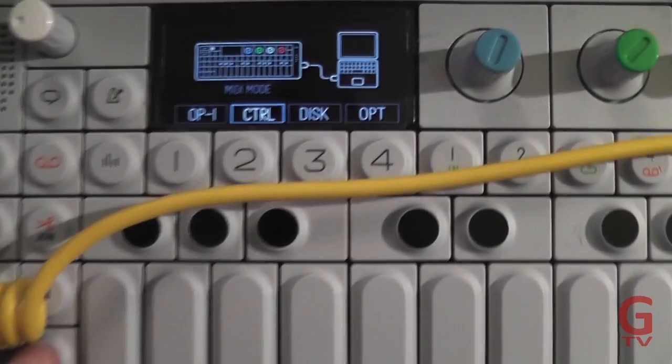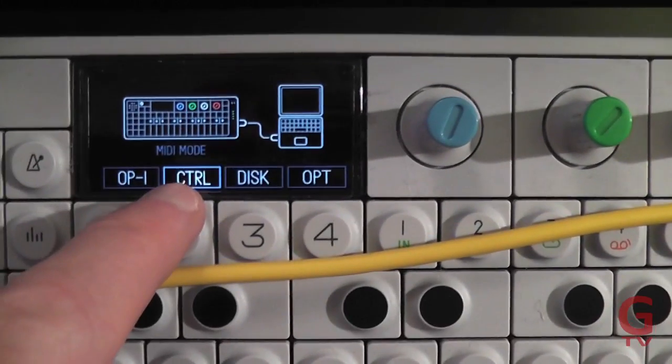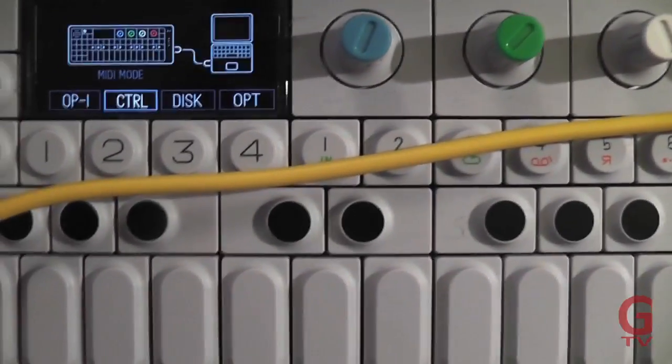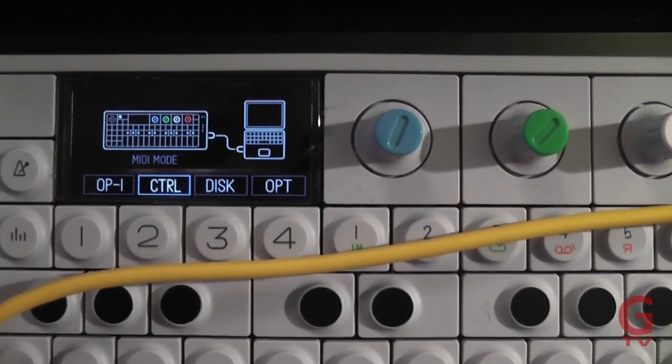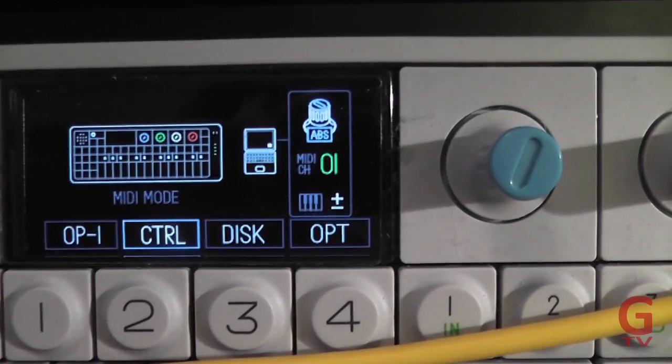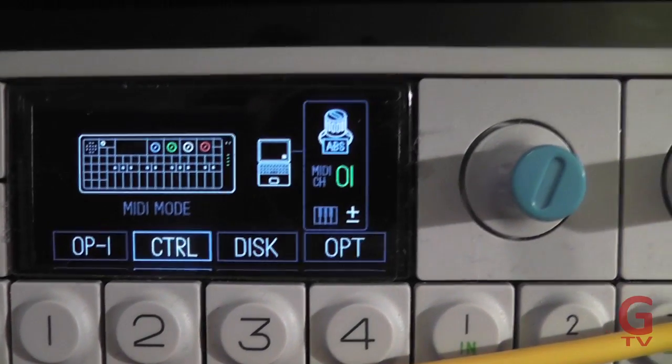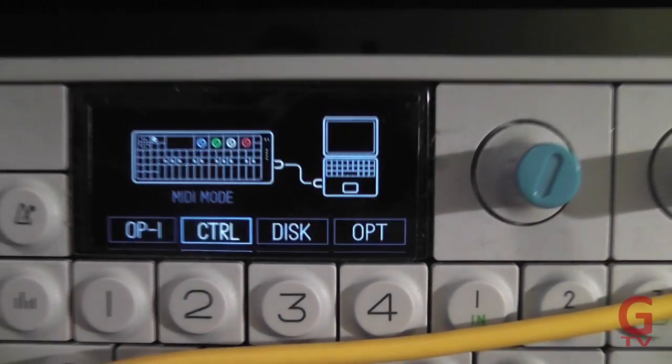Firstly, on the OP1 I've got it set up to controller mode just so I can use this as a standard keyboard controller. You can see that I'm using channel 1 as the output on the MIDI channel.